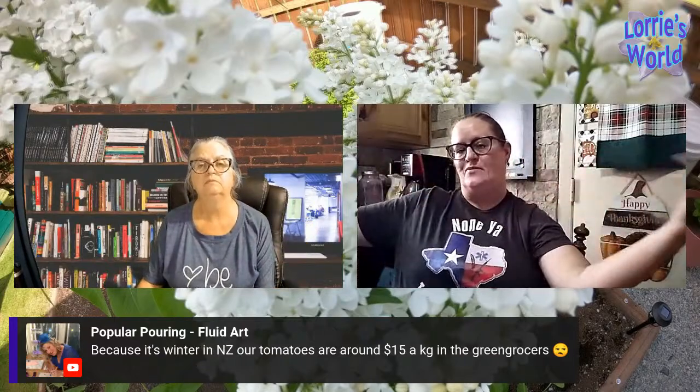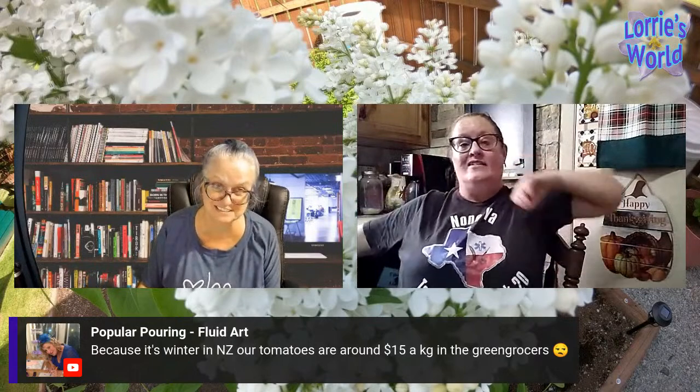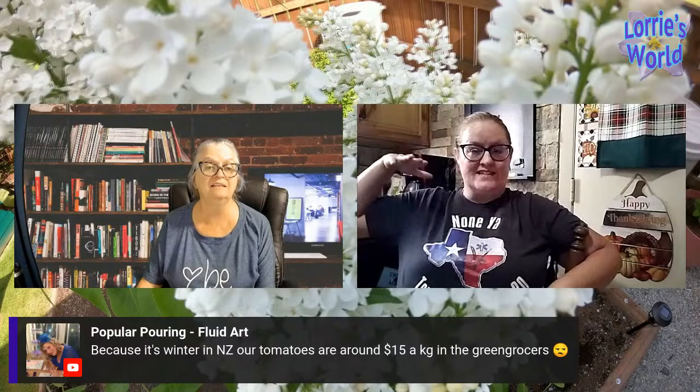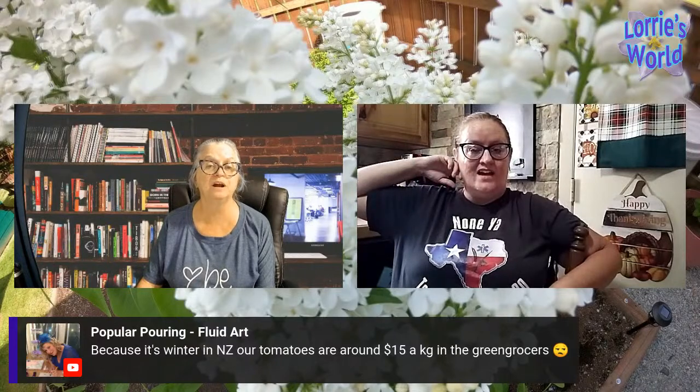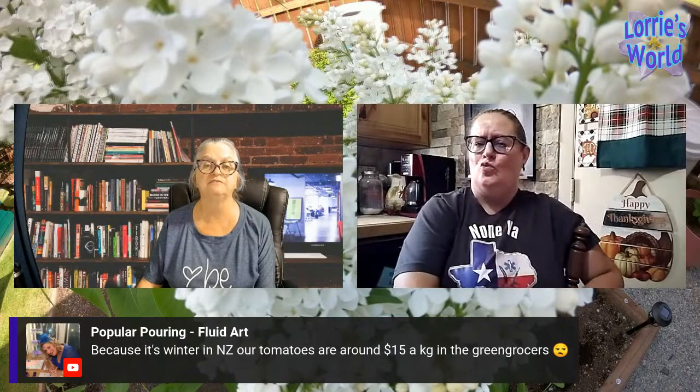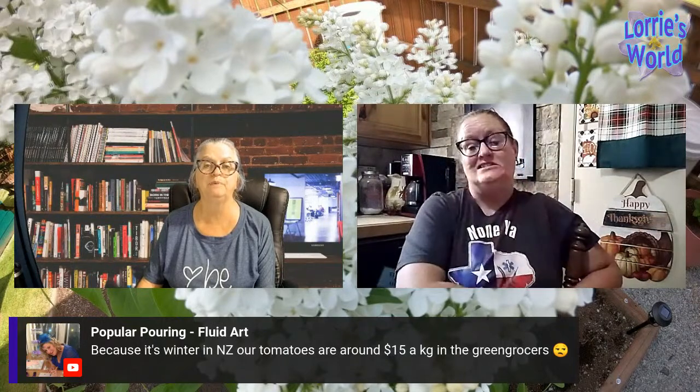My chocolate mint is spreading everywhere. Mine is too. It's going crazy. I need to go trim it. That is a crazy price for tomatoes. $15 a kilogram. That's like $15 for 2.3 pounds.